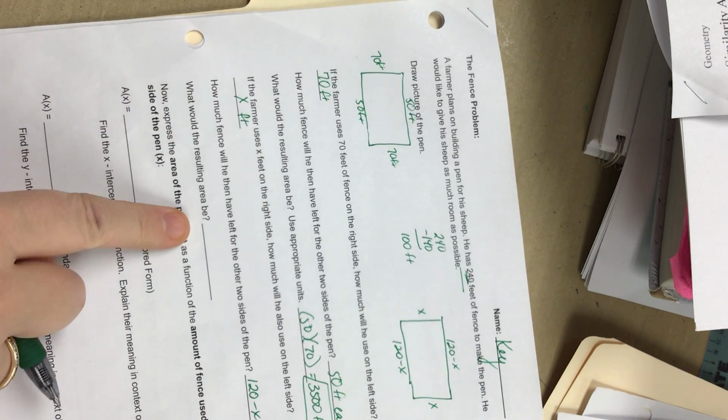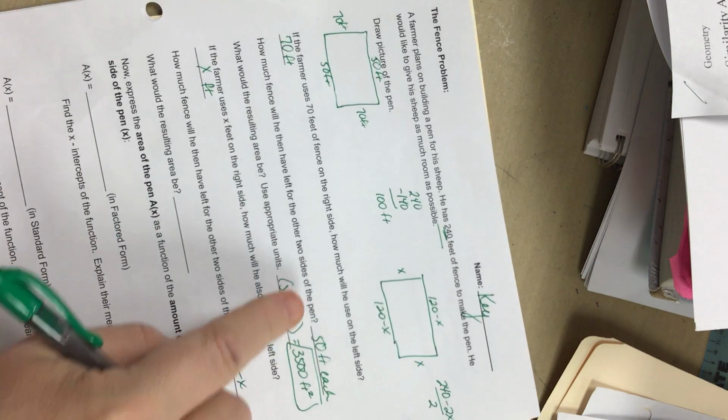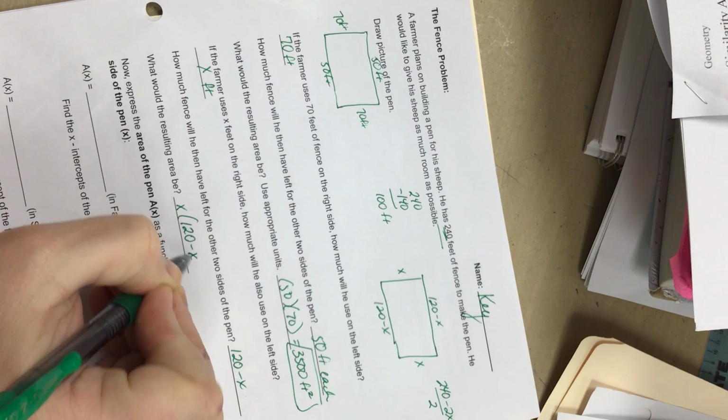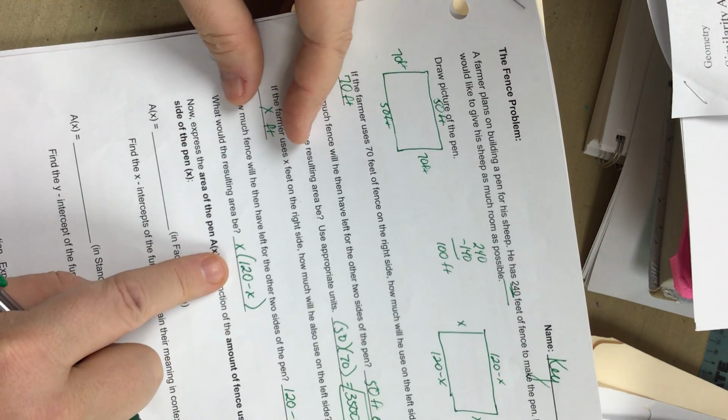And then it says, what would the resulting area be? I would take length times width, or base times height. So it would be x times 120 minus x. Now, this is actually factored form because it's factored for me.